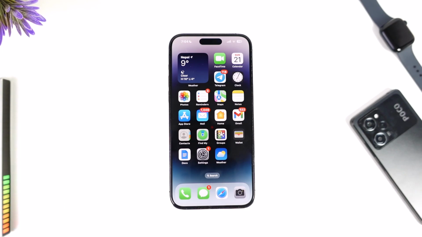In today's video we are going to learn how we can activate Bitcoin on Cash App, so make sure to watch the video till the end.